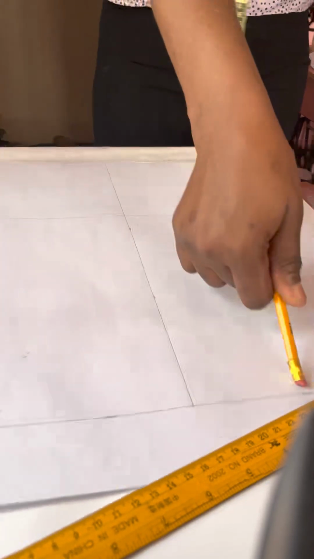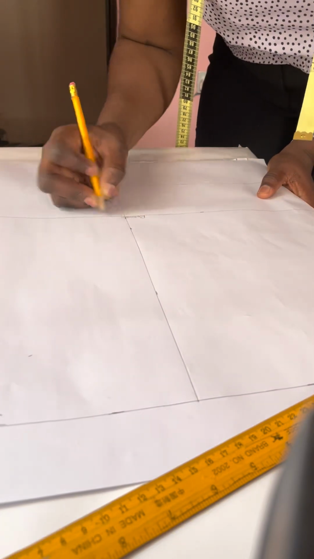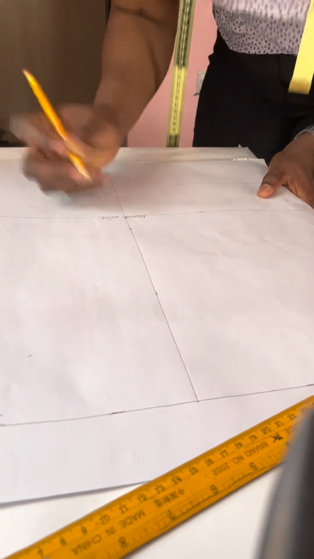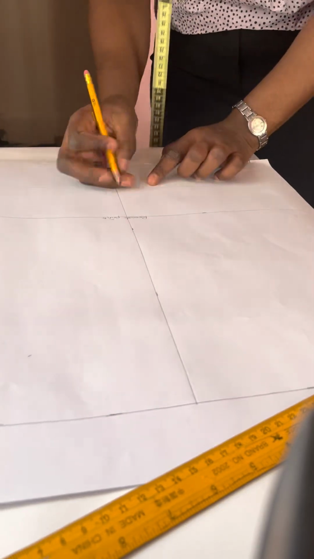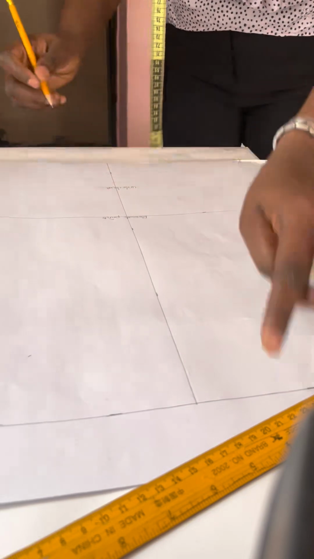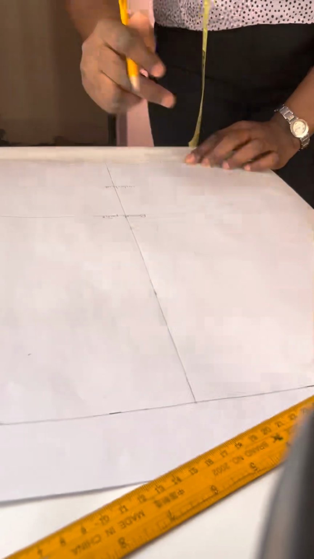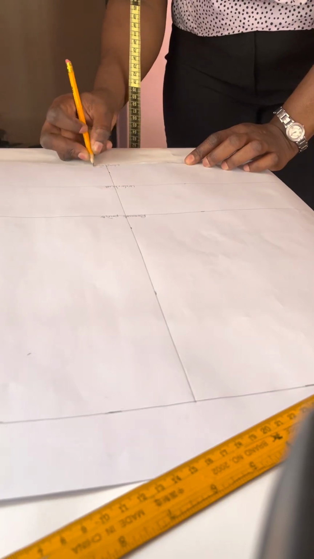This is our shoulder to breast points. That way you will not be confused. The next one is shoulder to under bust. And this is our half length. I hope you all understand, because I don't want anybody to be confused.